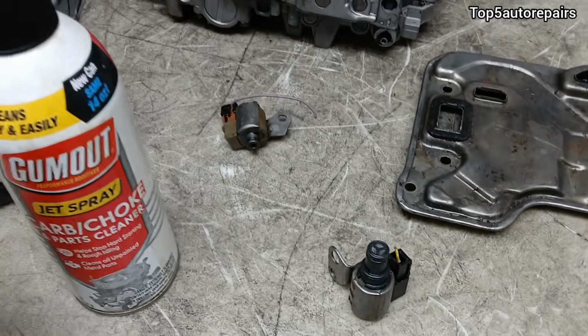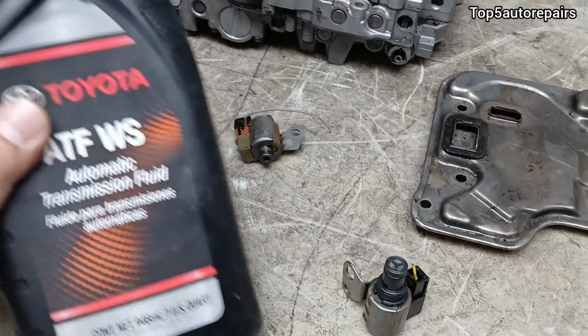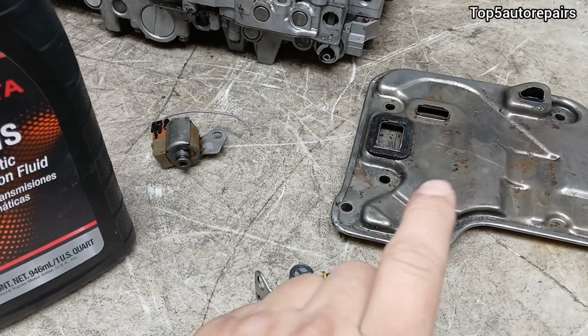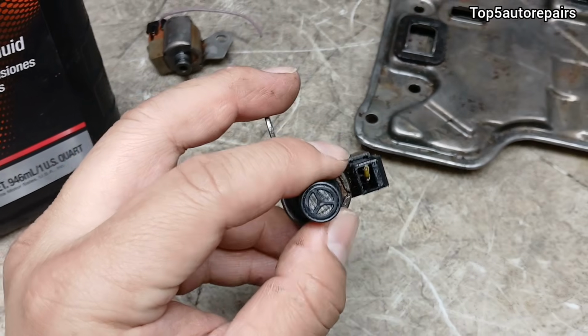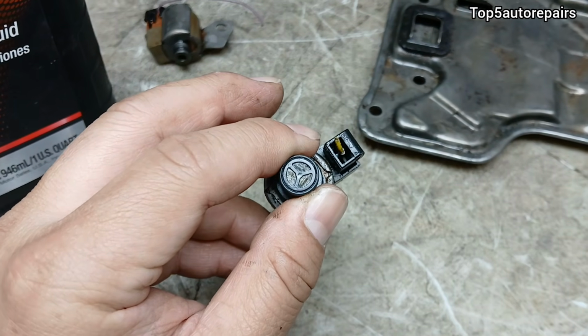Next, you should use brand new transmission fluid, and you should also change the filter as well, and this can prevent the screen from getting clogged again.